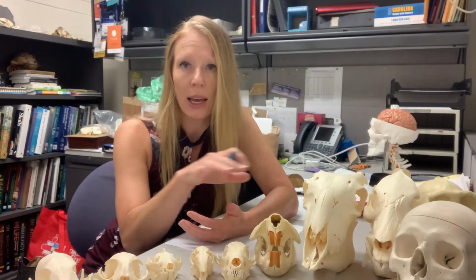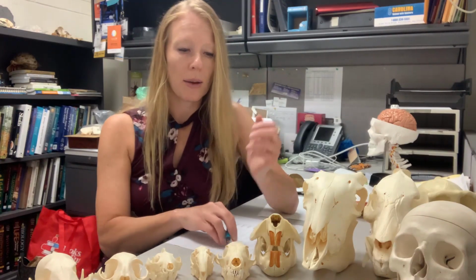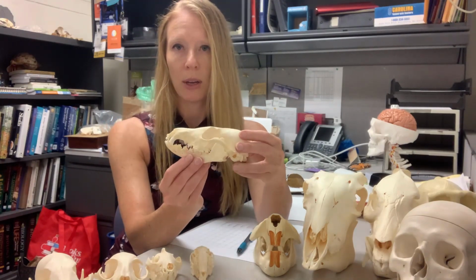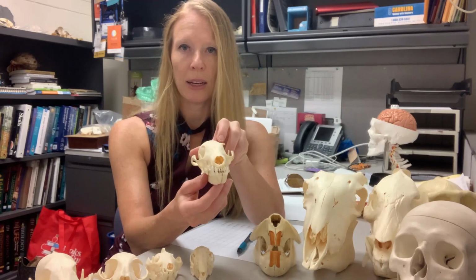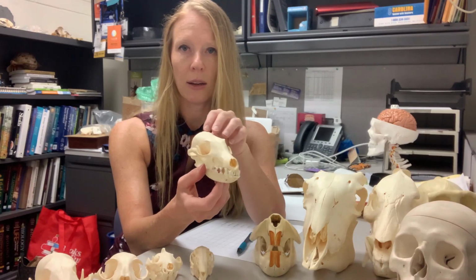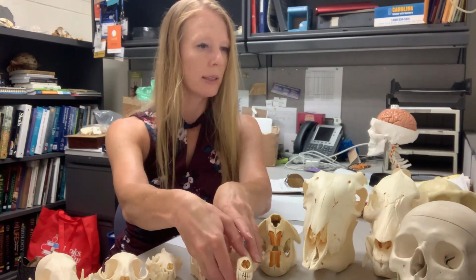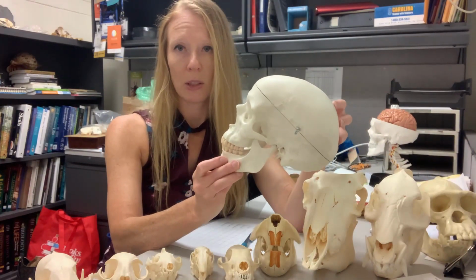All right, so I have 10 skulls sitting in front of me, all mammal species. All of these are real bone, okay? So for example, this is a red fox, Vulpes vulpes, and it is the remains of a living red fox, okay? So this is all real bone except for my friend the human skull, okay?